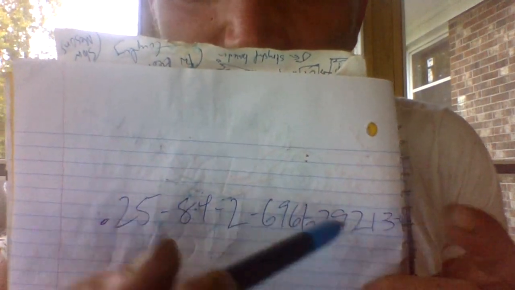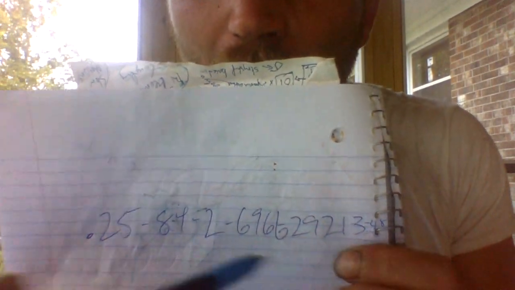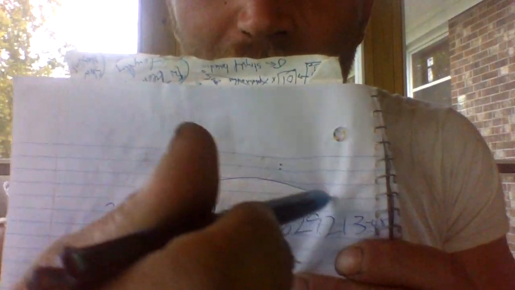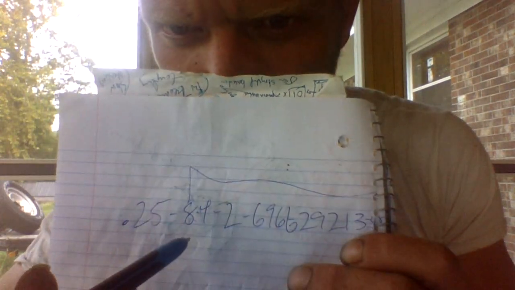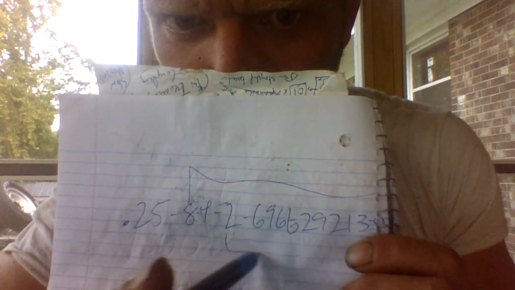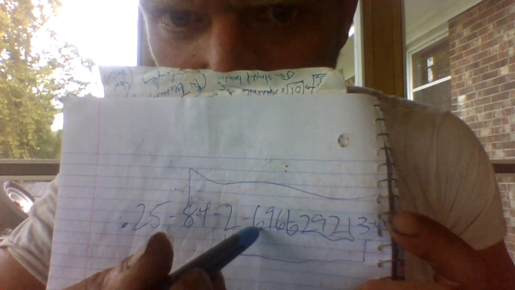The 84 and the 48 on the end, you can barely see it, are bookends. Bookend, and then 2, 3, 2 is also a bookend, and this is interesting.